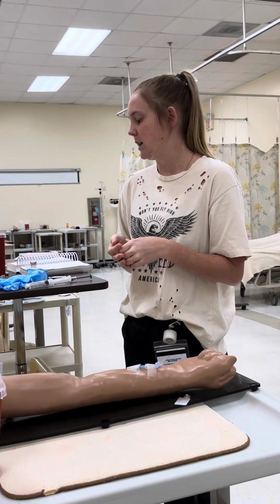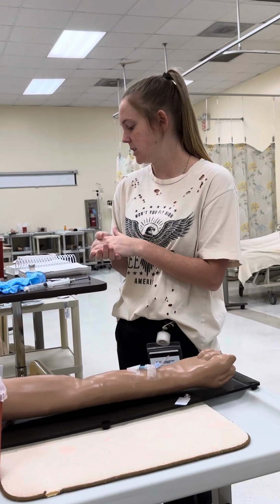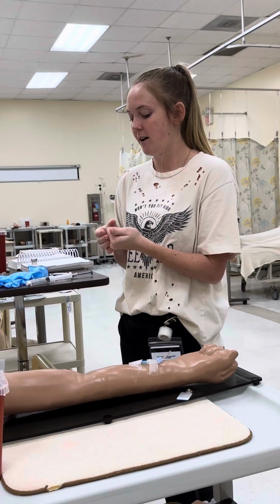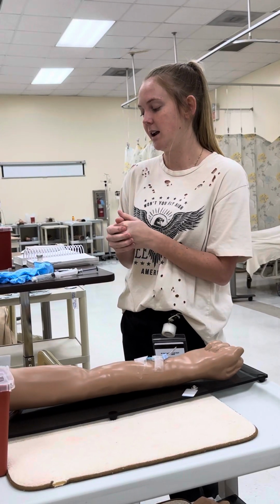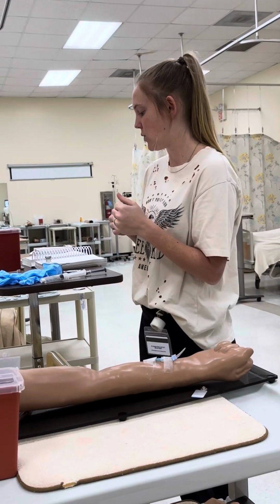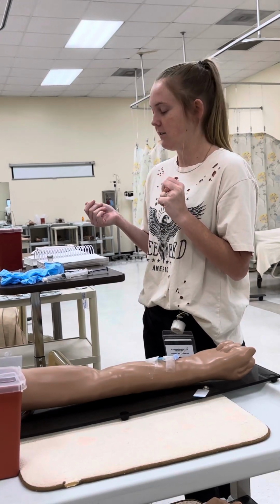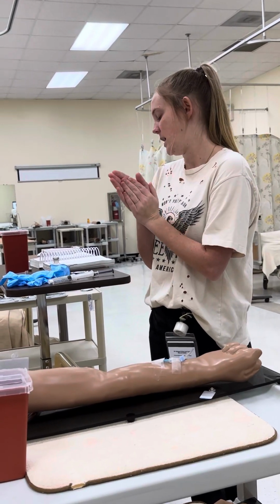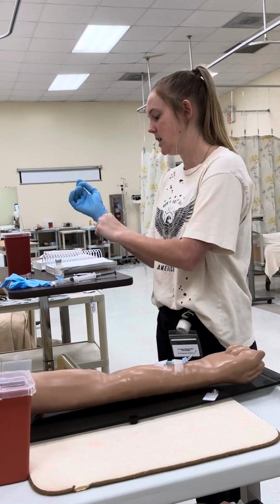And I will then explain to them the procedure, that I'm going to be giving them their IV medications and letting them know to let me know if they have any discomfort at the site of their IV, or if they are having any dizziness or nausea when I'm injecting the medication, so that we know that they aren't having any adverse reactions. I'm going to perform hand hygiene and maintain an aseptic technique.